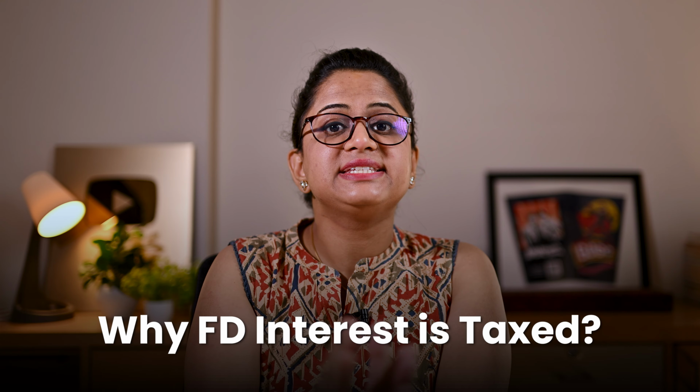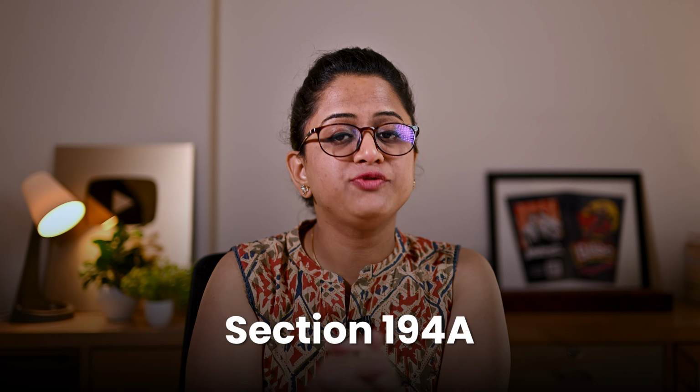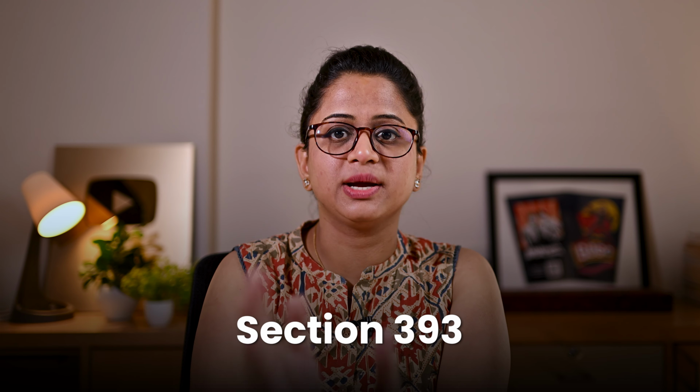Fixed deposits are a safe and secure way of investing, but the interest we earn from fixed deposits is taxable. Earlier, it was taxable under Section 194A, but now the section has been changed to Section 393 under the New Income Tax Act. Basically, in this section, the bank deducts your TDS when your interest crosses a certain threshold.